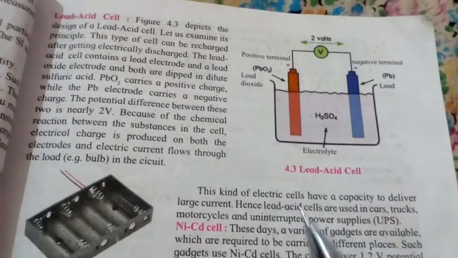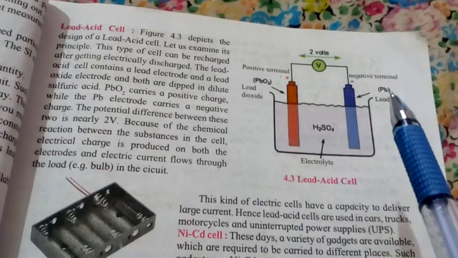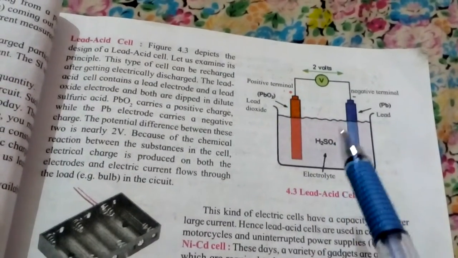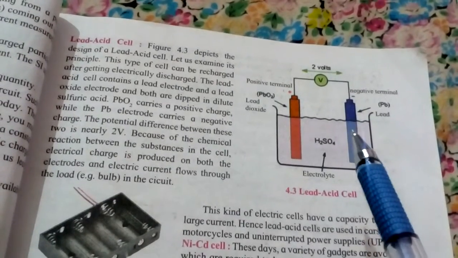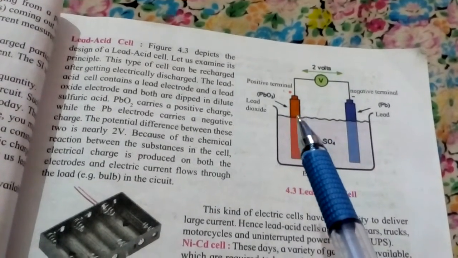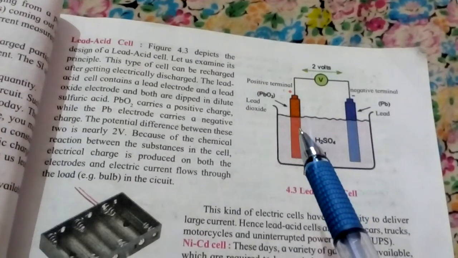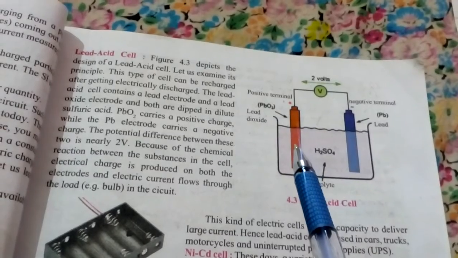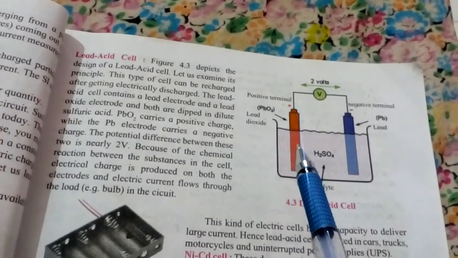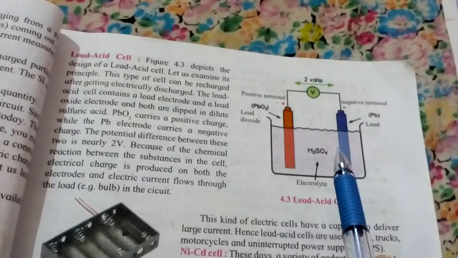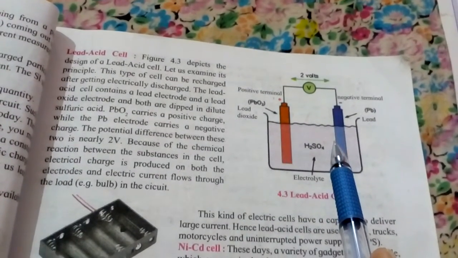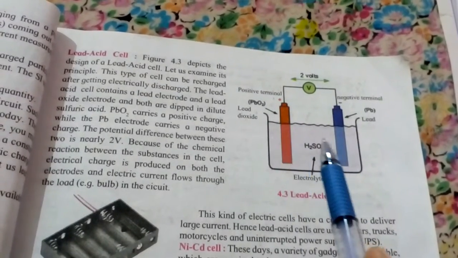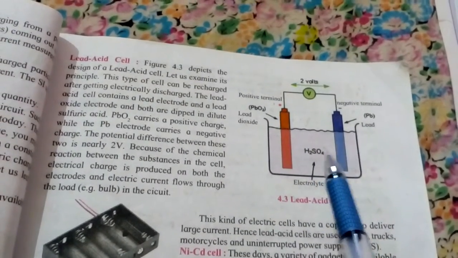In this video we'll be studying the lead acid cell. Now this is how the lead acid cell is constructed. A lead acid cell contains two electrodes. The electrodes are meant for carrying the electric current, because the electric current will be produced there. The first electrode will be made up of lead dioxide, that is PbO2, and will act as the positive terminal, while the next electrode will act as the negative terminal, and this is going to be made up of lead. The electrolyte taken here is going to be sulfuric acid.